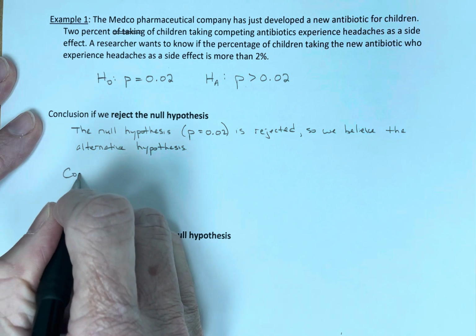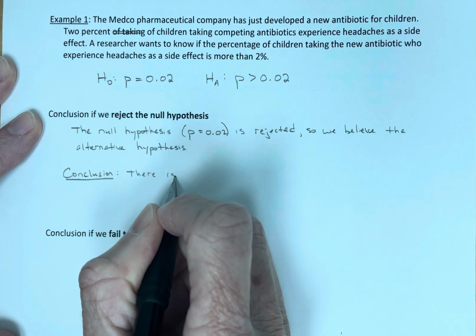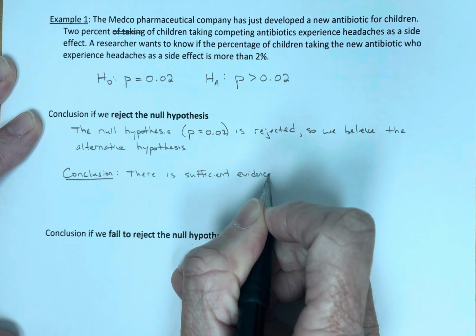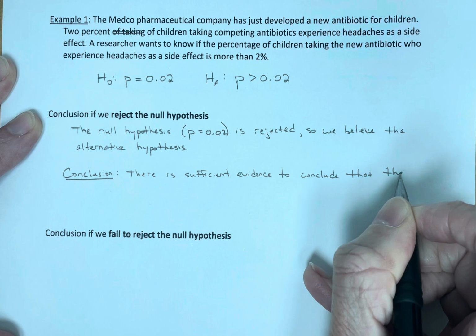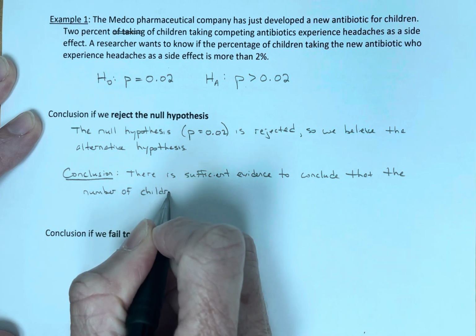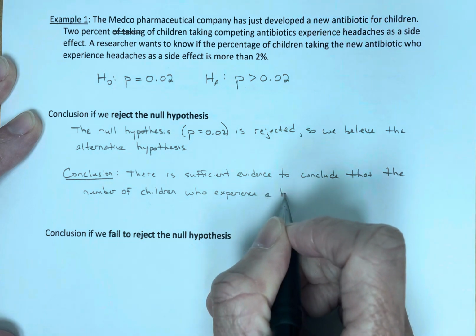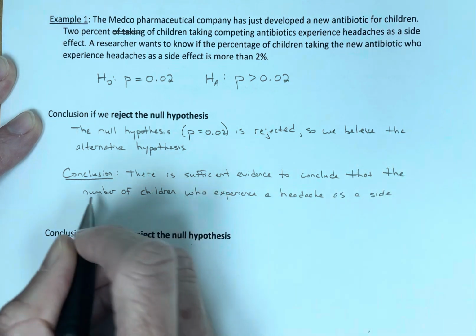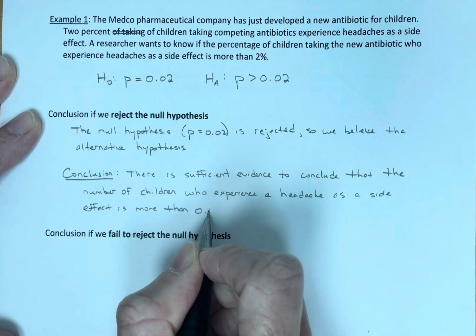What does our conclusion look like in words? Our conclusion: There is sufficient evidence to conclude that the number of children who experience a headache as a side effect is more than 0.02.